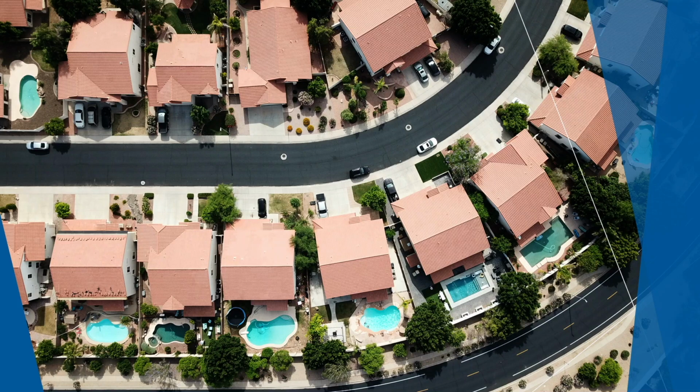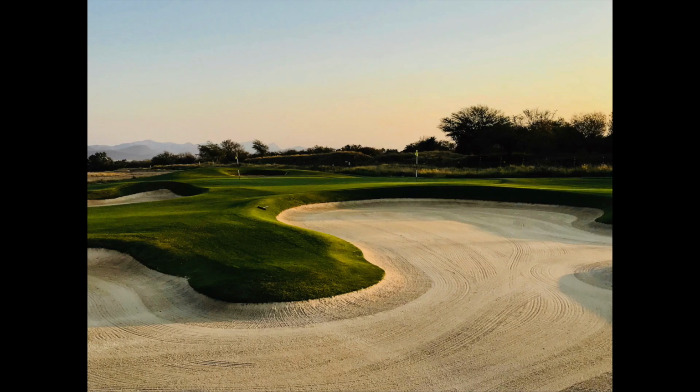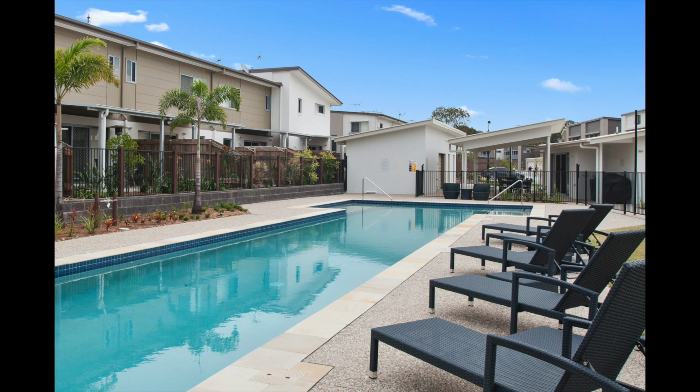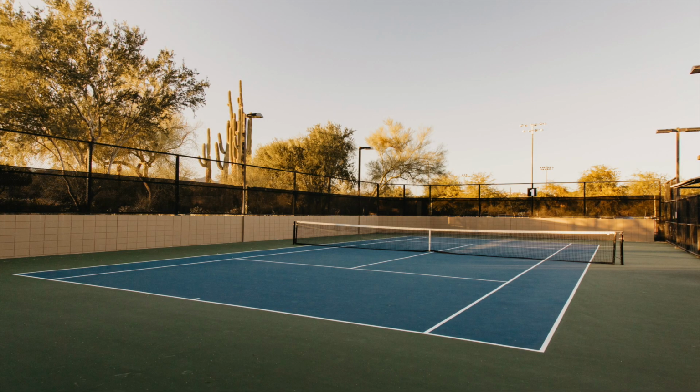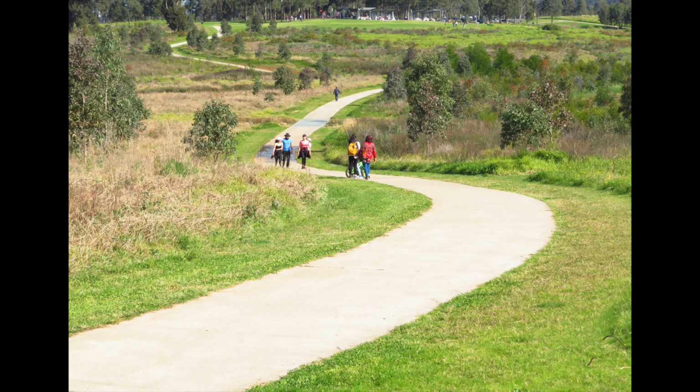PUD is an acronym for Planned Unit Development, which is a residential development that has common property and improvements that are owned or maintained by a homeowners association. Some examples of these types of common property and or improvements would include a golf course, a community pool, a clubhouse, tennis courts, and walking trails.